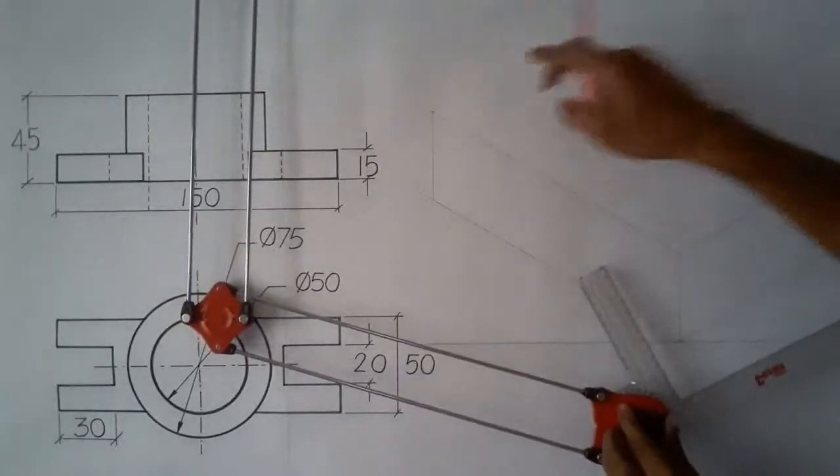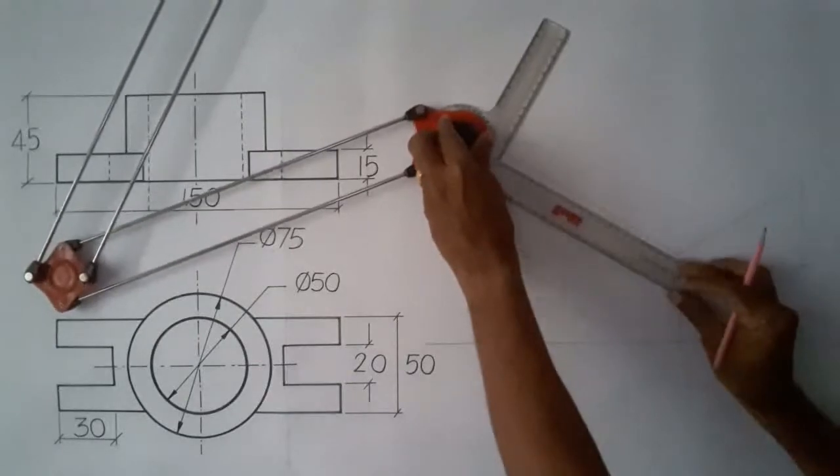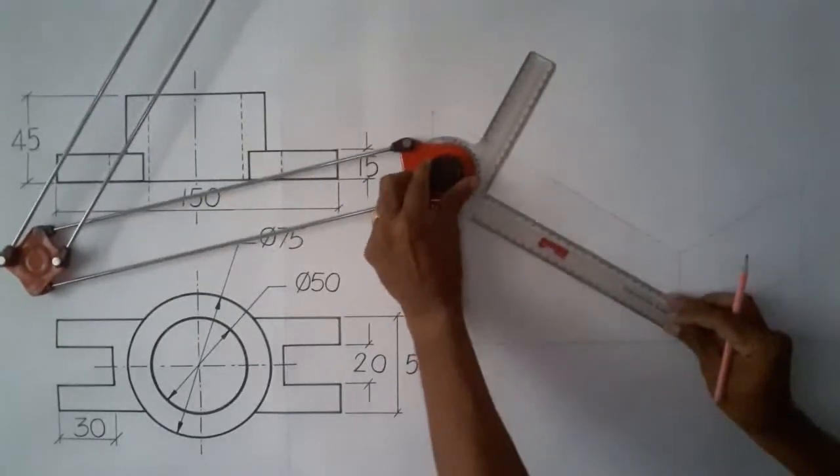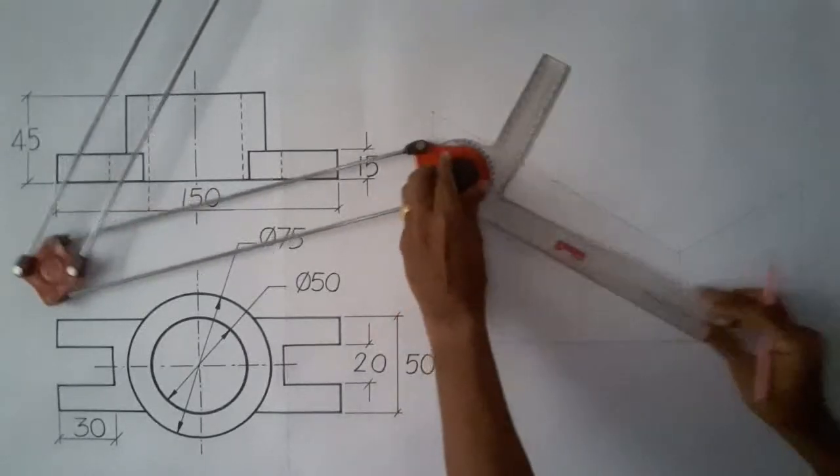From this point and this point I have to draw two more lines. I am aligning my scale with the isometric y-axis.